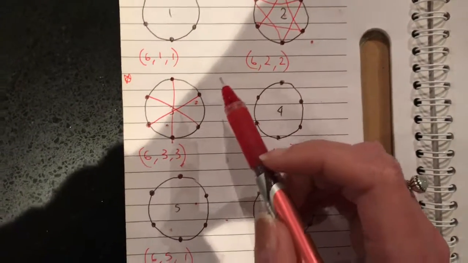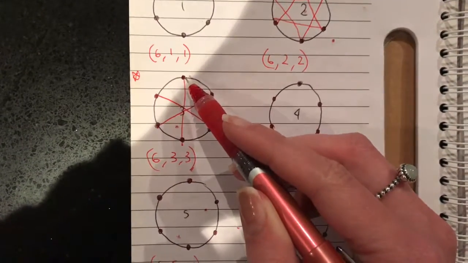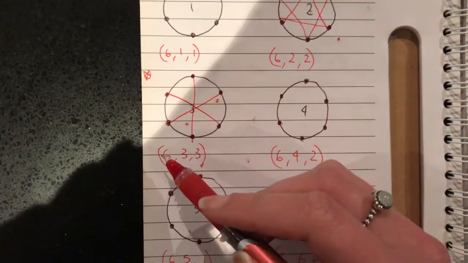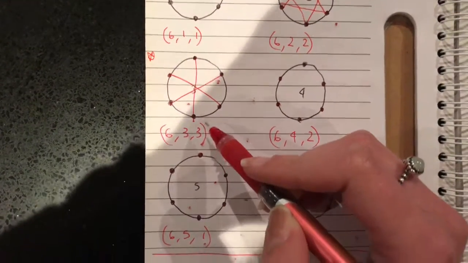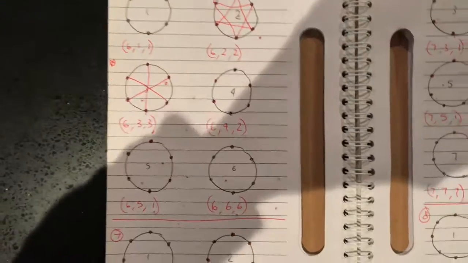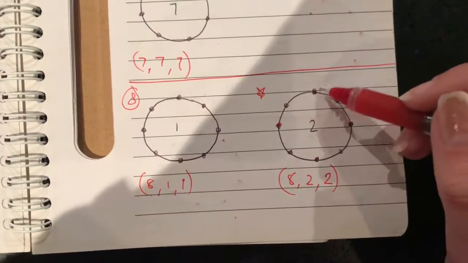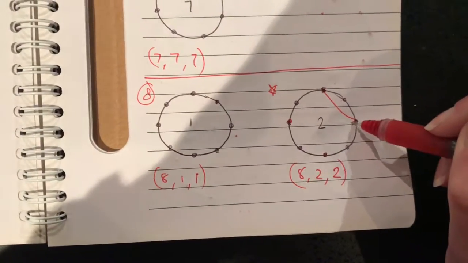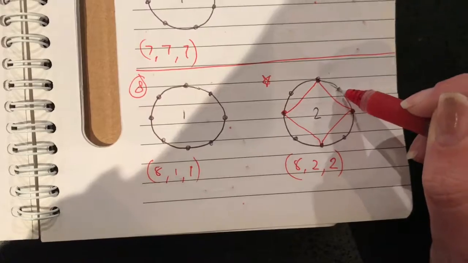Now let's try another example with the same amount of points, 6 points, but with a gap of 3. This is what it would look like. X and y, what's the smallest factor besides 1? 3. Now let's try another one: 8 points, gap of 2. It would look like this. We're lifting our pen now.